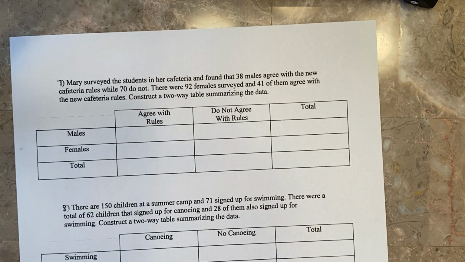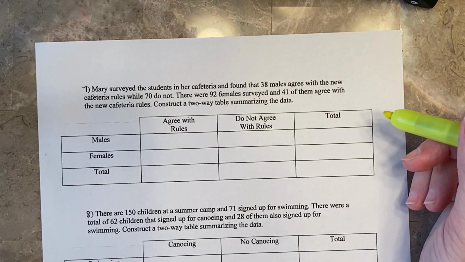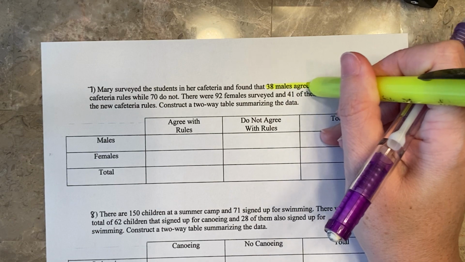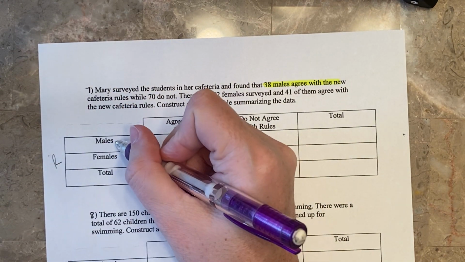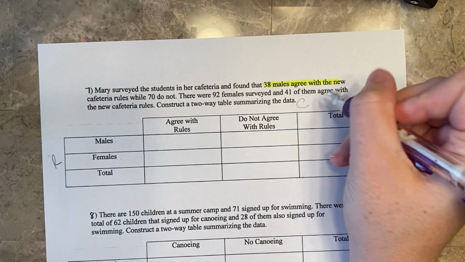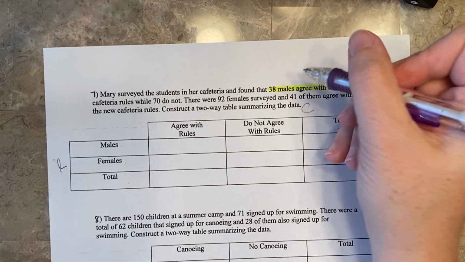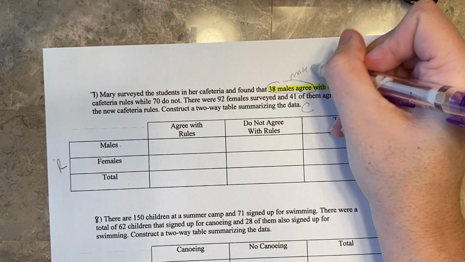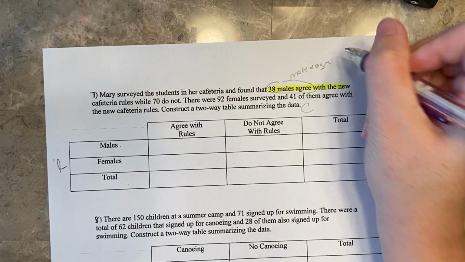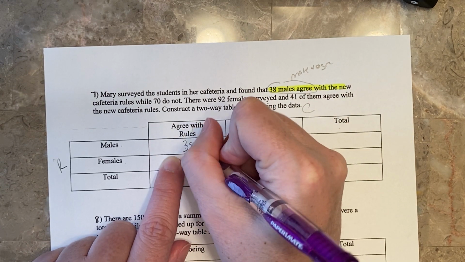All right, last couple. Again, these should go a lot quicker the better you get at them. Mary surveyed the students in her cafeteria. She found out 38 males agree with the new cafeteria rules. So notice our rows are males, females, and total. And our columns are agree, do not agree, and total. Okay, so we're starting off with our first one is 38 males agree. So this is male and agree. So male and agree, that would go right here. Okay, that one's done.